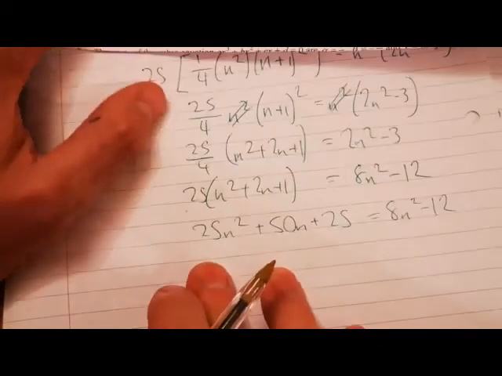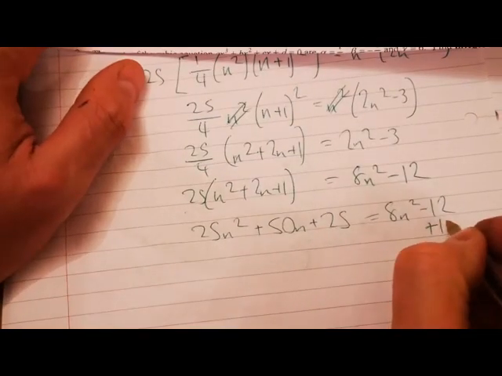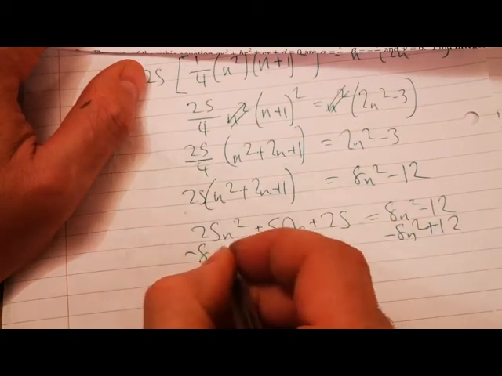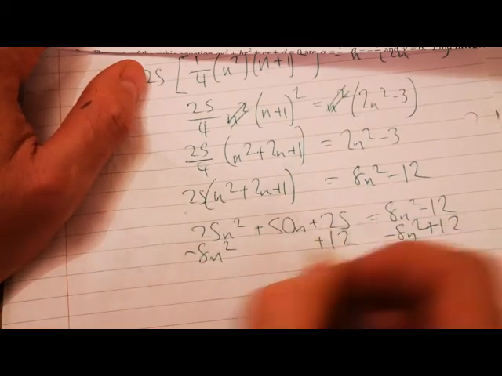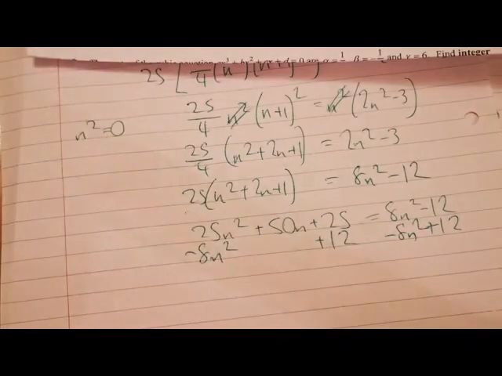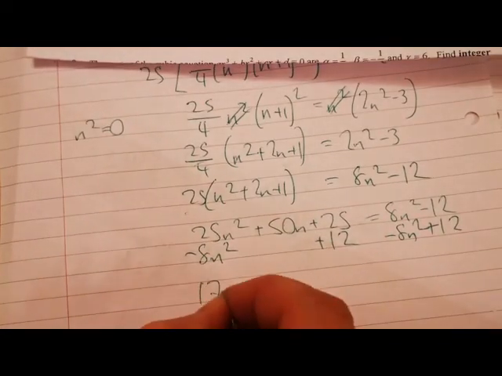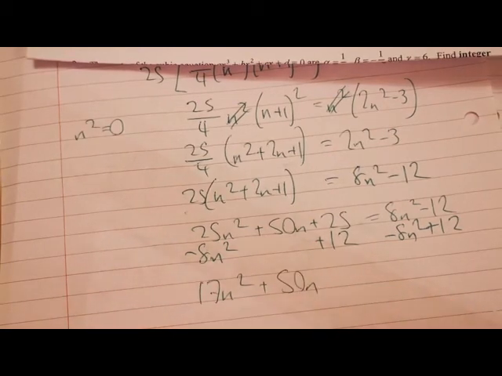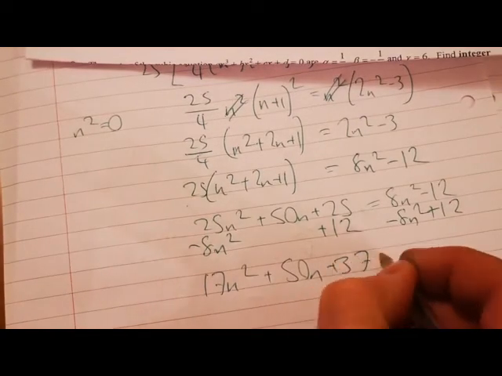Let's move this all over to the other side. You might want to do it in 2 stages, but I don't want to. So I'm minus 8n squared from both sides and add 12 to both sides. Okay, so 25 minus 8, I'm typing in my calculator, is 17. So we've got 17n squared plus 50n, and 25 plus 12 is 37, equals 0.